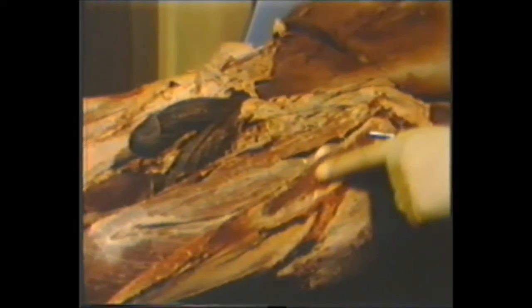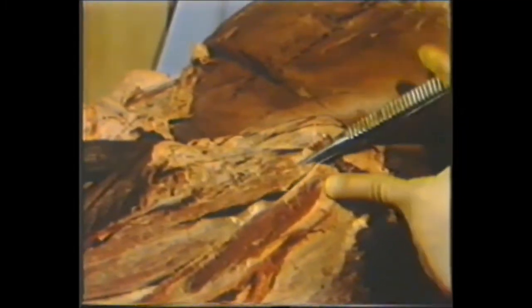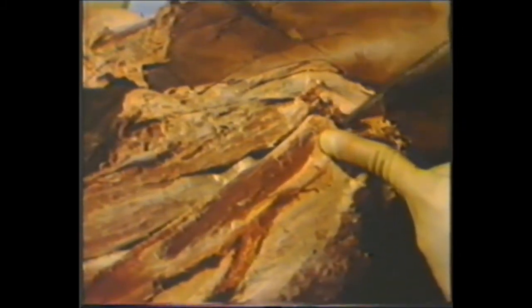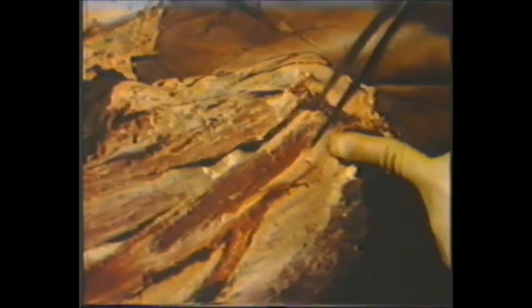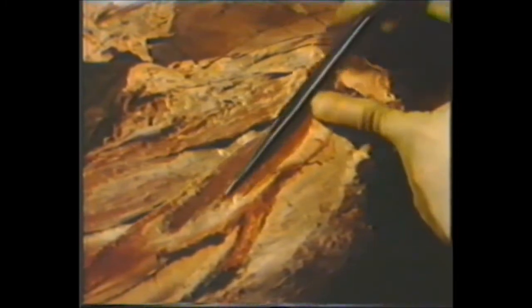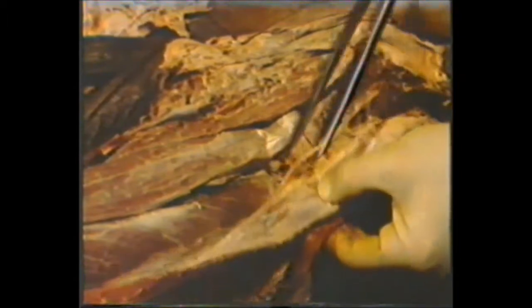This is the tensor fasciae latae. It arises just lateral to the origin of the sartorius. It arises from the anterior 5 cm of the outer lip of the iliac crest and descends lateral to the sartorius to get inserted into the anterior border of the iliotibial tract. Actually, the muscle lies in between the two layers of the iliotibial tract and does not extend downwards below the upper fourth of the thigh.